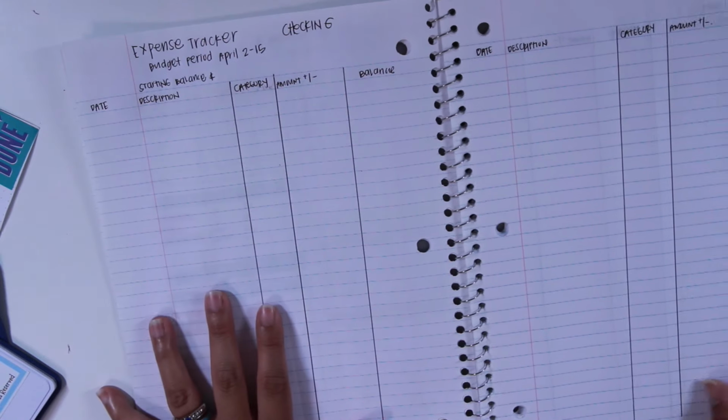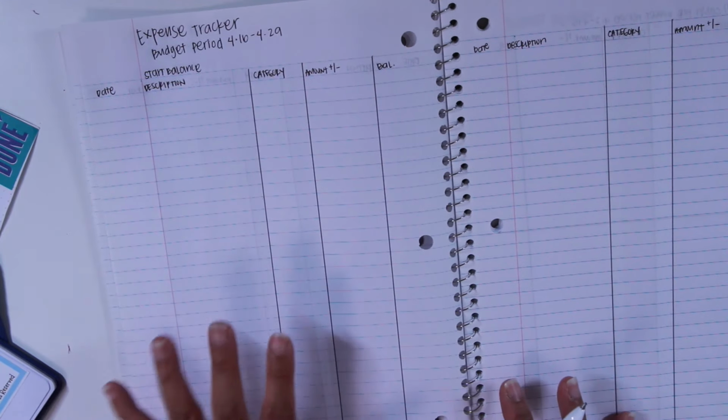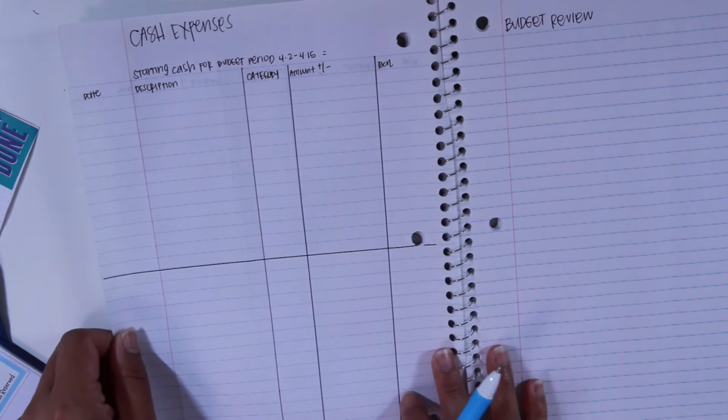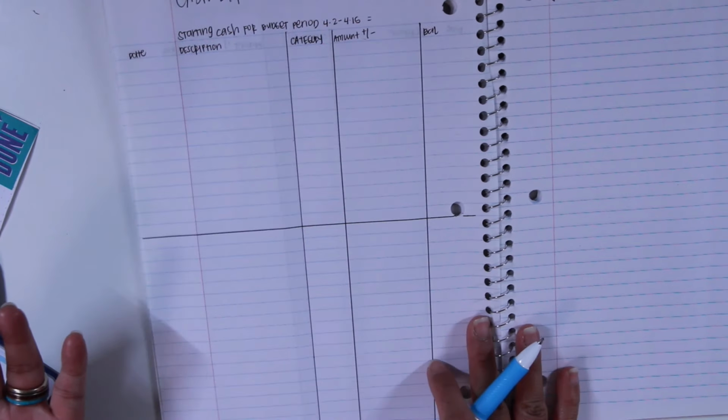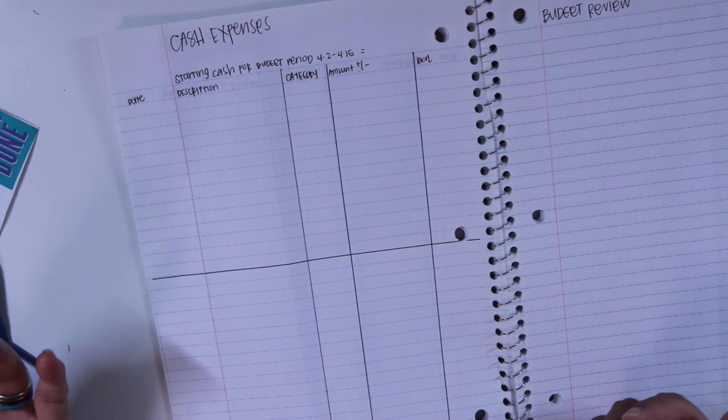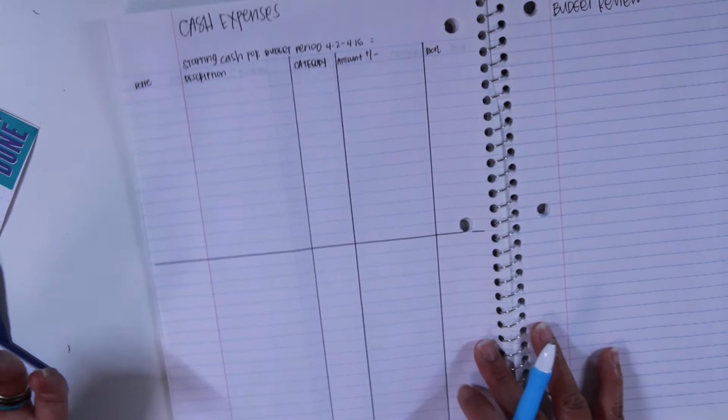This is how I have it set up on 2 pages. And then for the next paycheck budget, it'll be on 2 pages as well. And then again, with the cash, I just need one page. It might be different for you. You might be a cash spender. So, however it makes sense for you to set up the expense tracker.